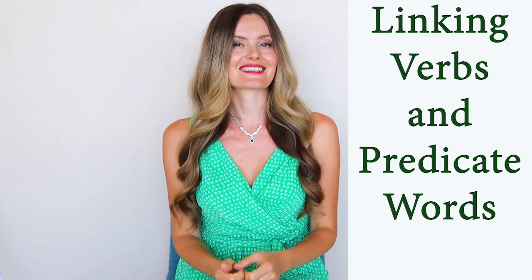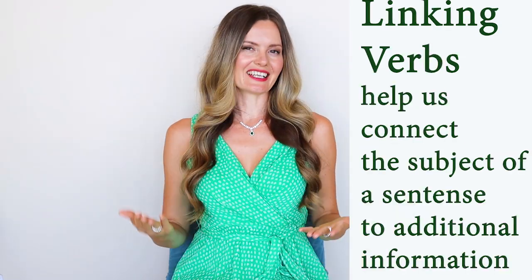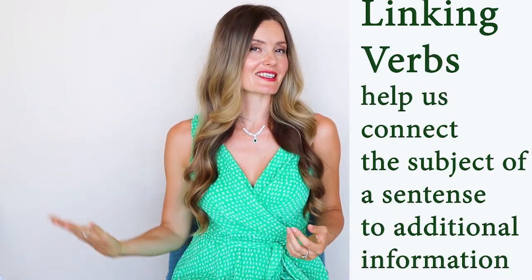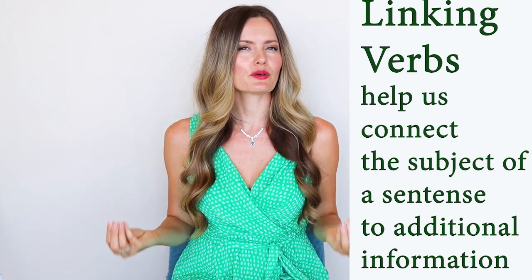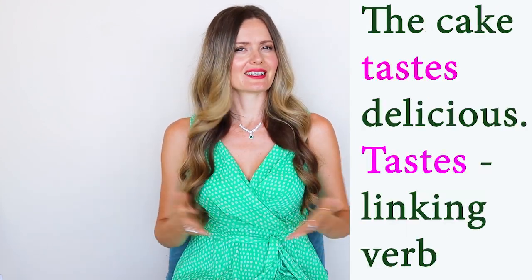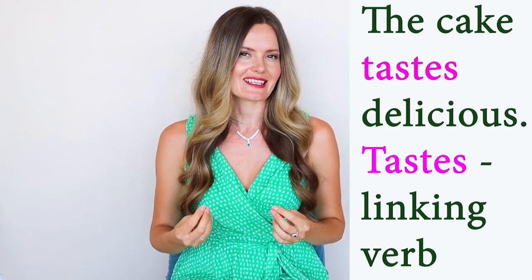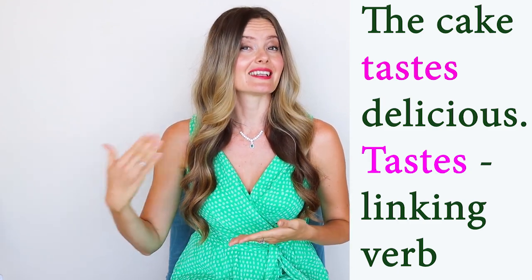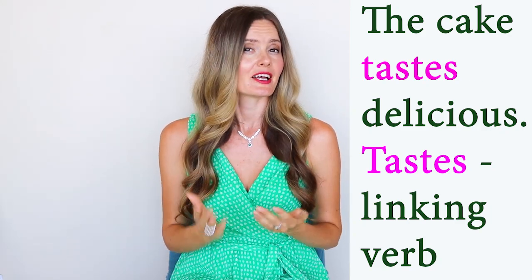Welcome to our lesson on linking verbs and predicate words. Linking verbs help us connect the subject of a sentence to additional information without showing action. Like in a sentence, the cake tastes delicious. Tastes in this sentence is a linking verb. Identifying these verbs is important because it makes your communication clearer, whether you are writing or speaking.